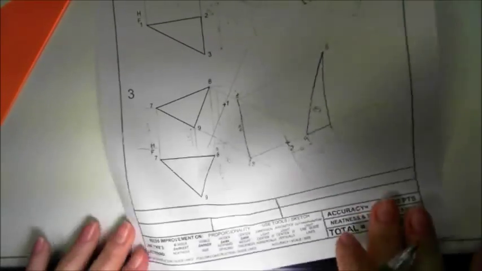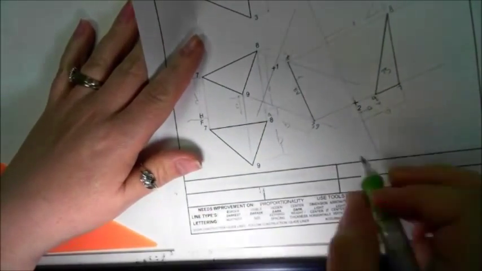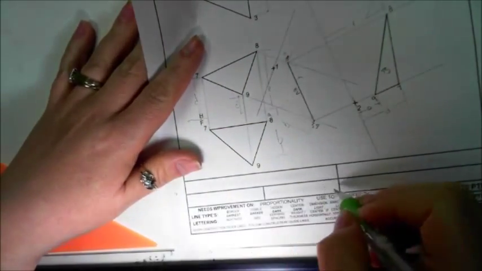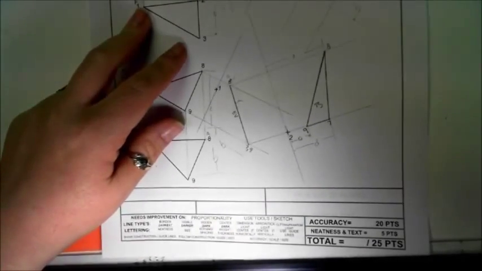All right, and then all you have left to do is to finish filling out your title block. So you need to put Sam Houston, true size, the date that you did this, unit 3AB, then you need to put your name, and then you turn it in for grading. All right, congratulations. Now we're going to go on to the next one.